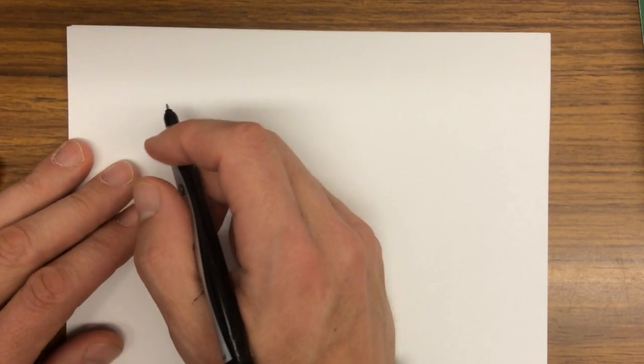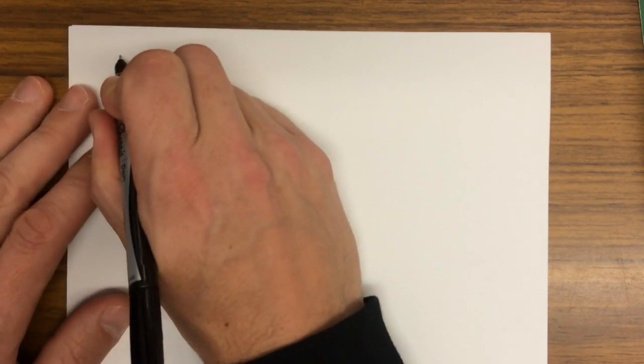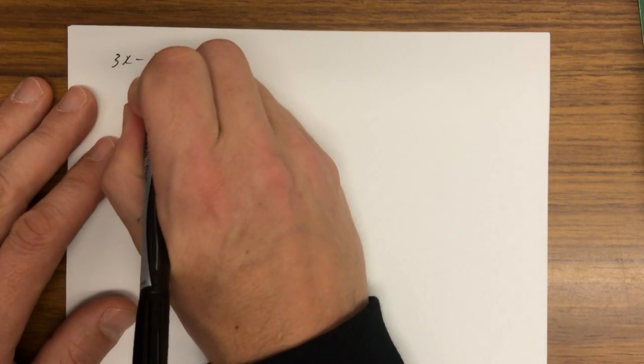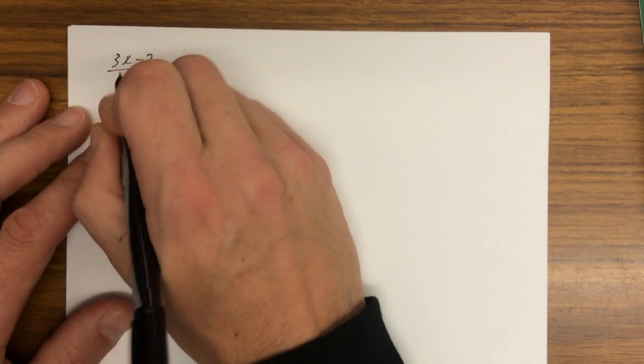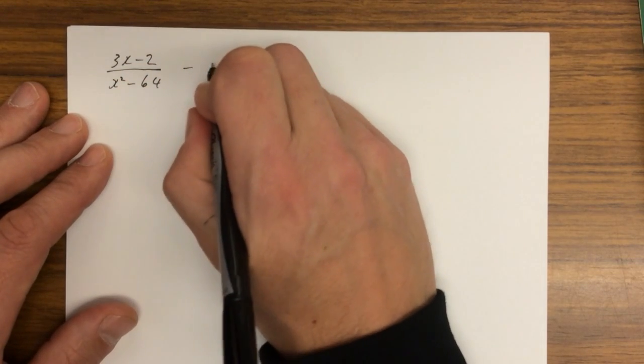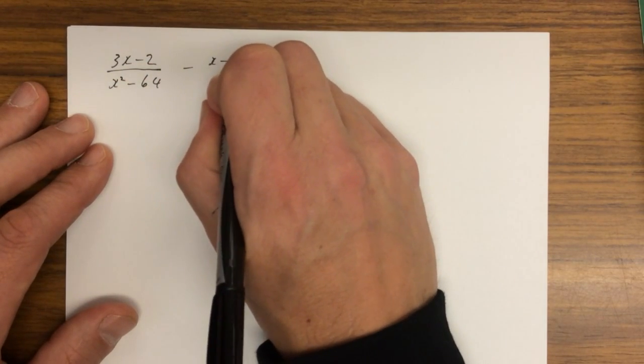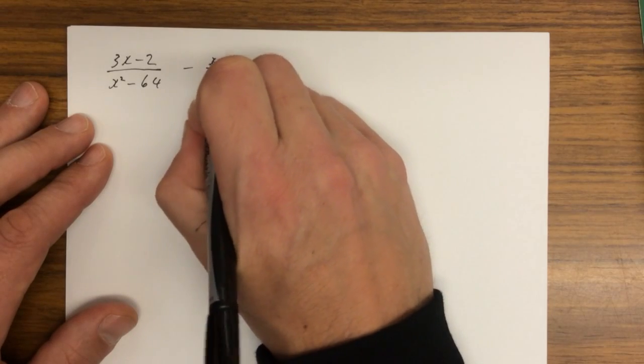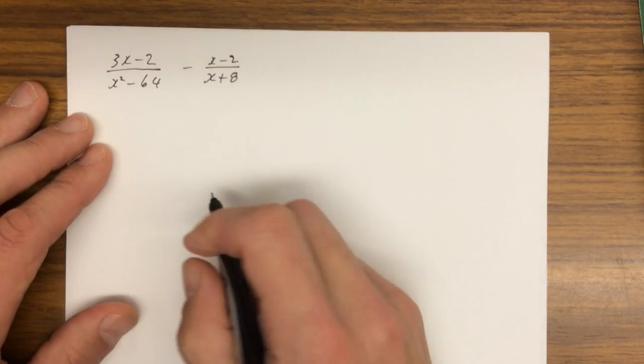How about getting more complicated as we go? So 3x minus 2 over x squared minus 64 minus x minus 2 over x plus 8.